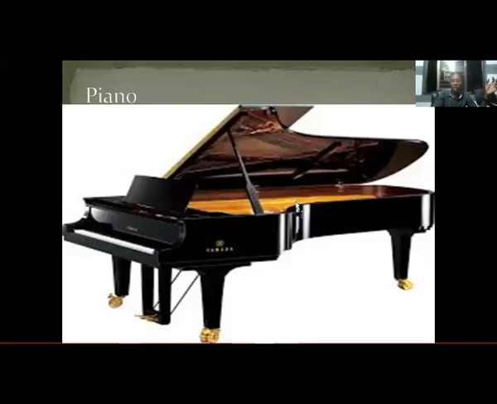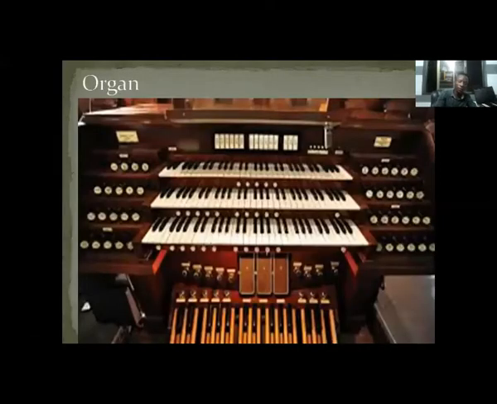Talking about the sound of the piano. Now let's move on to the very next instrument we need to talk about. That is the organ. The organ looks scary. Yes, the organ looks scary. The organ has pedals, same as the carillon. The carillon also has pedals. So the organ looks very scary.